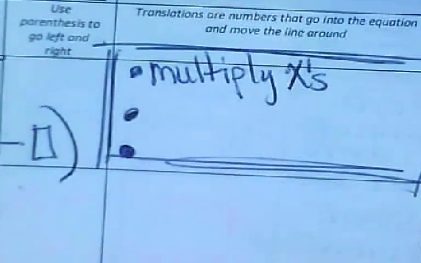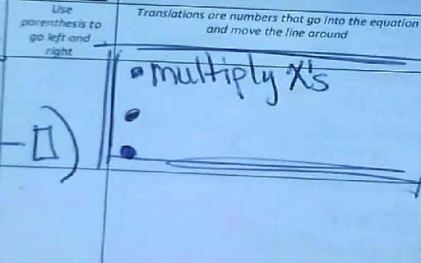When we multiply x's, what can we do? The exponents. Good. We add the exponents. Fantastic. All right, guys, get that in your learning log. This is a huge, huge key point for today. Muy bien. That is very well said.